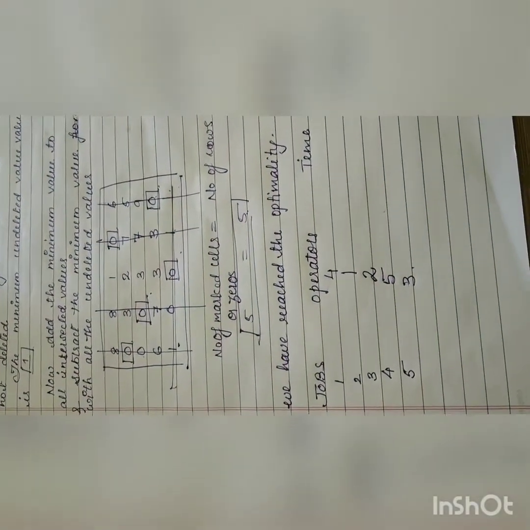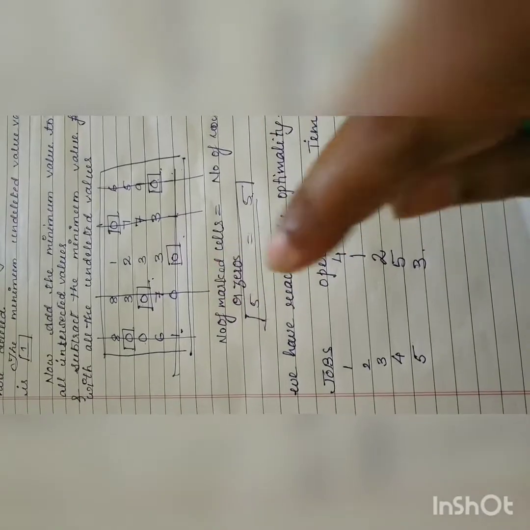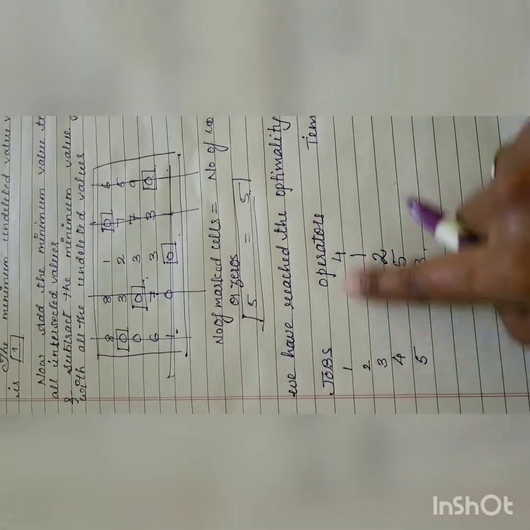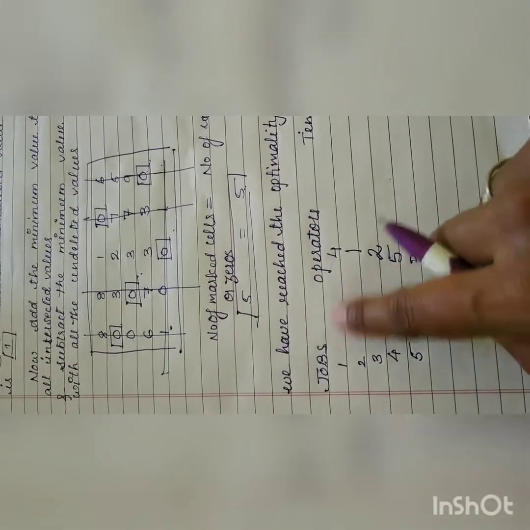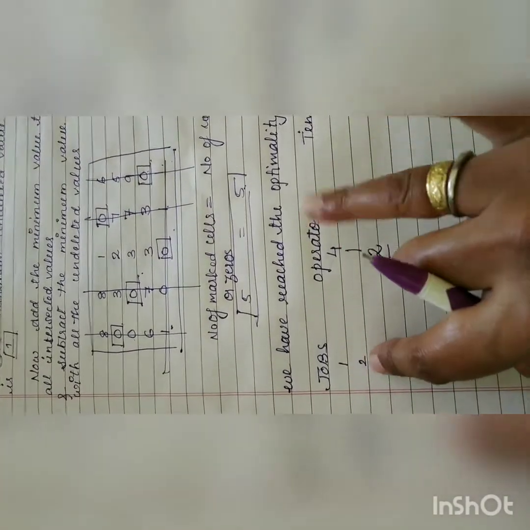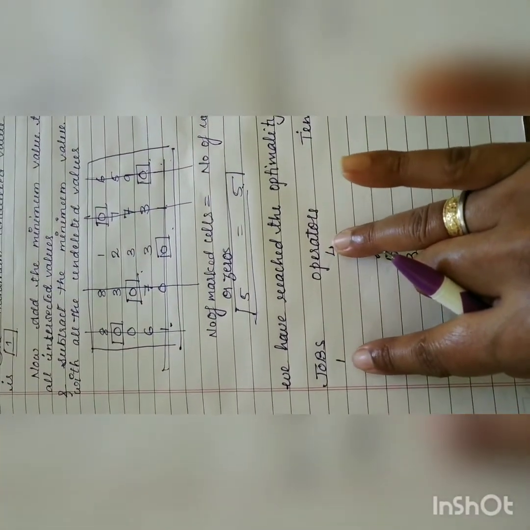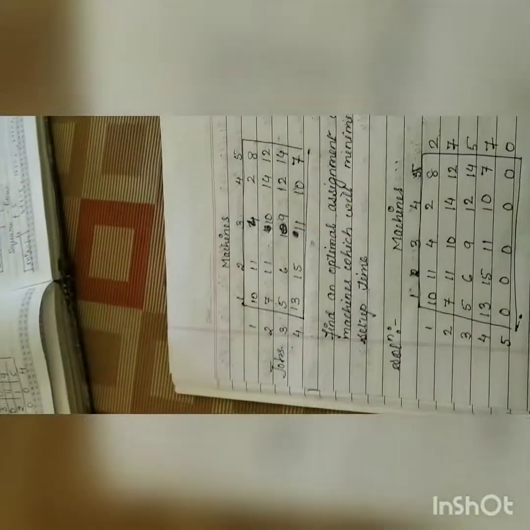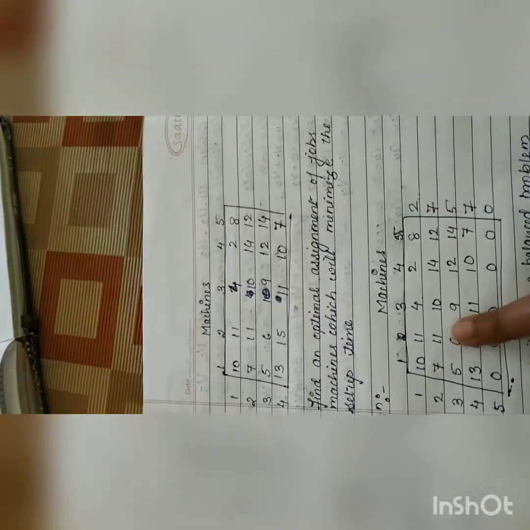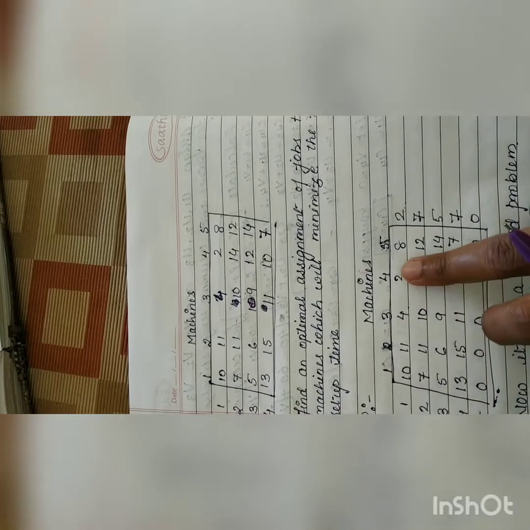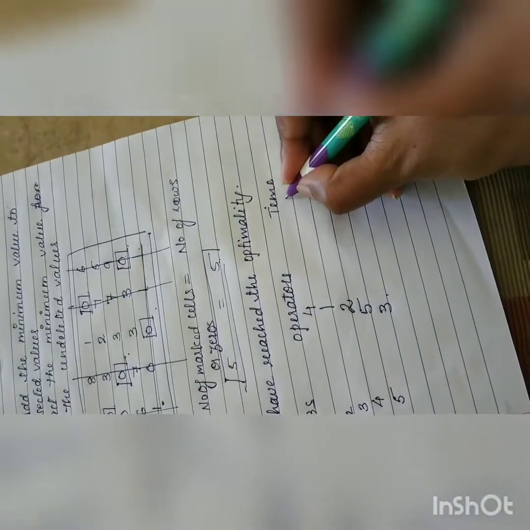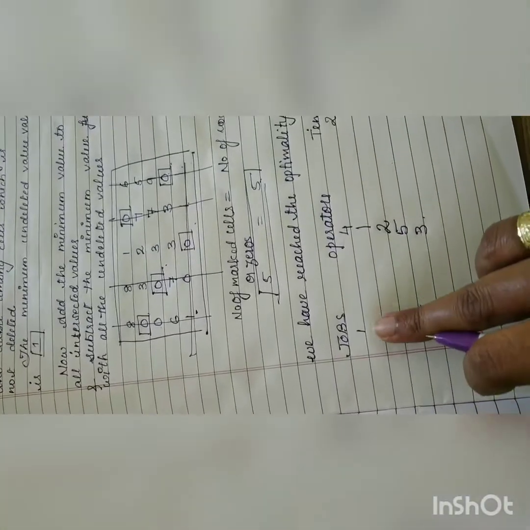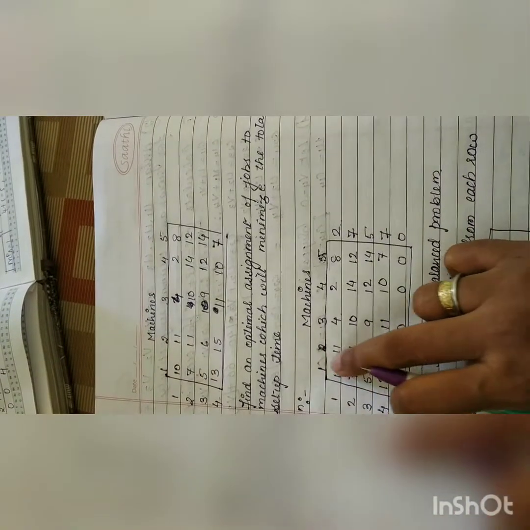Now go back to the table and find the cost or the time at first row, fourth column in the original table. First row and fourth column. The time required is 2. So I'll just write 2. Next, second row, first column, 7.